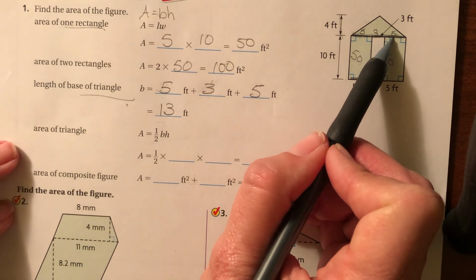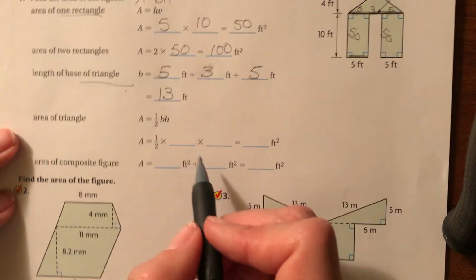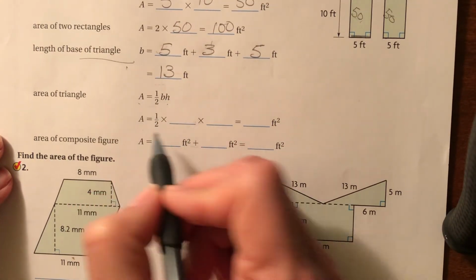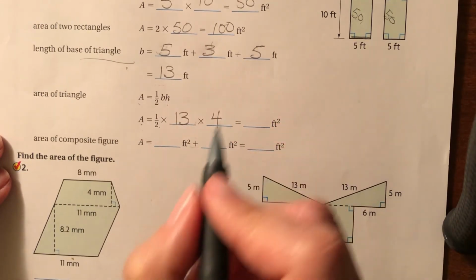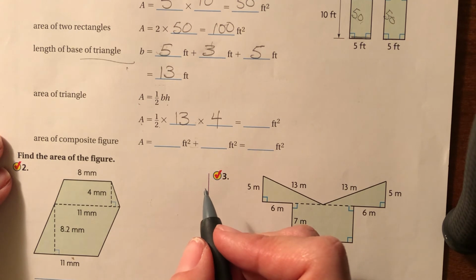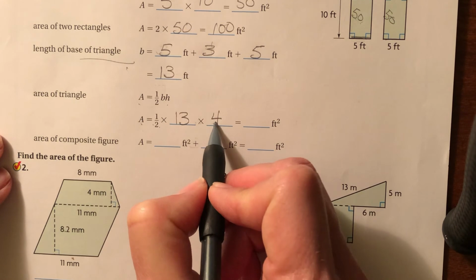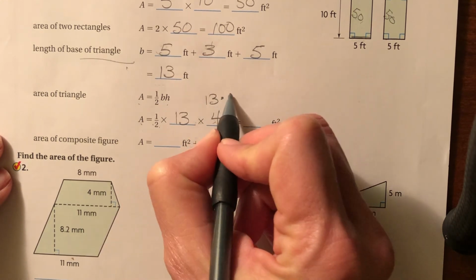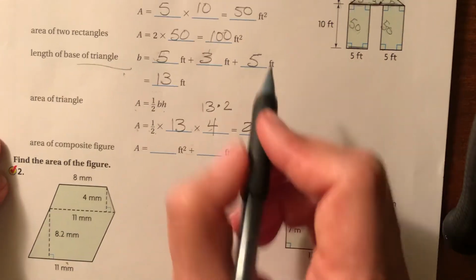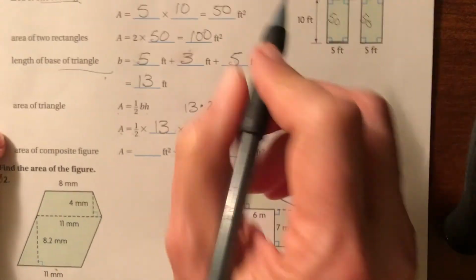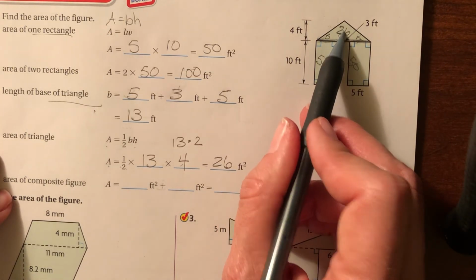So now we can figure out the area of the triangle. So that's 1/2 base times height, 1/2 times base was 13, height is 4. Okay, and so I'm going to take half of 4, which is 2. So 13 times 2 is what, 26? Okay, so the area of this is 26. So this is 50, this is 50, this is 26.